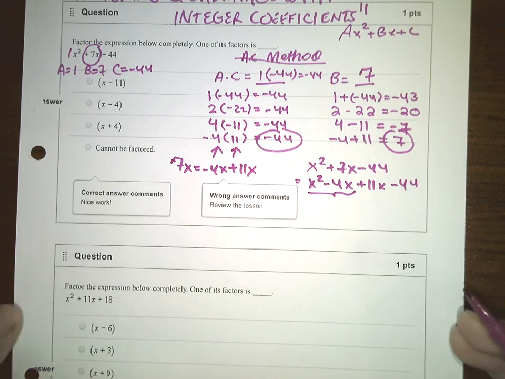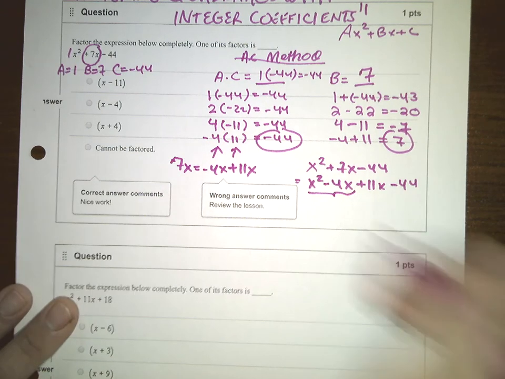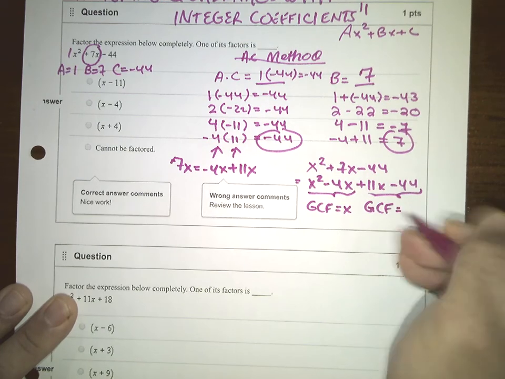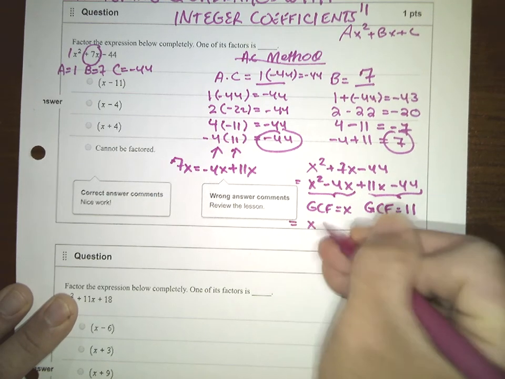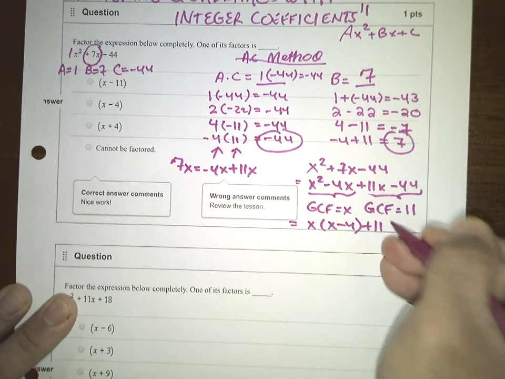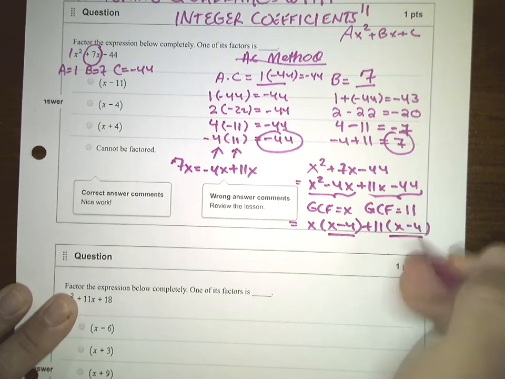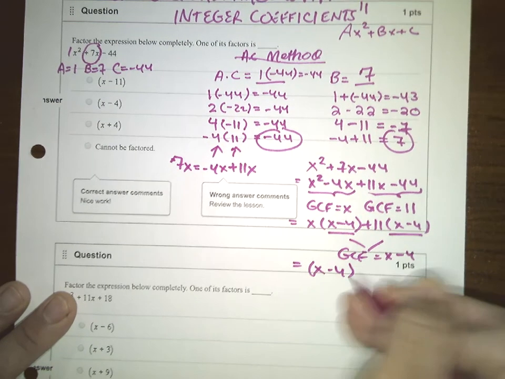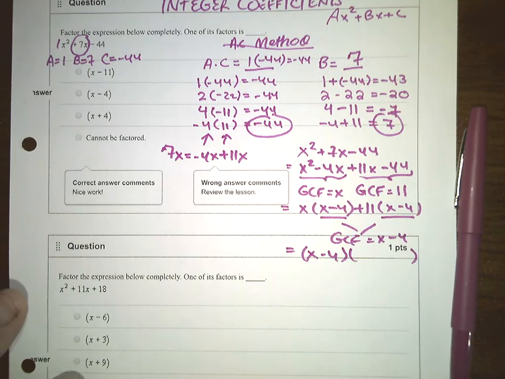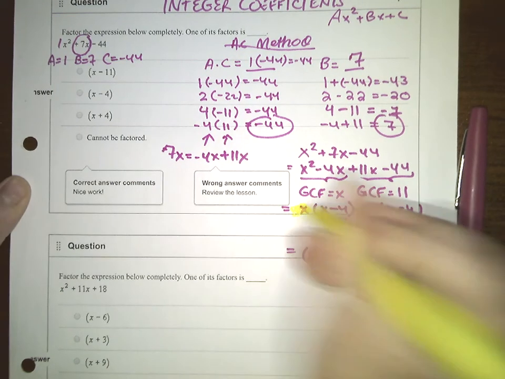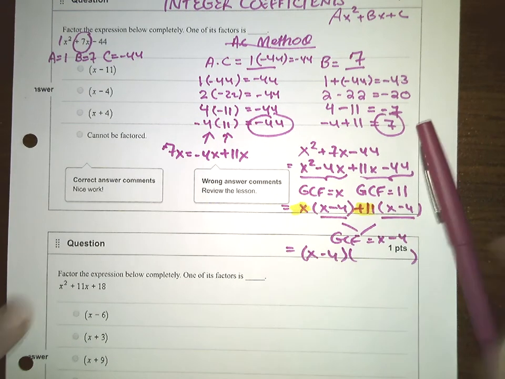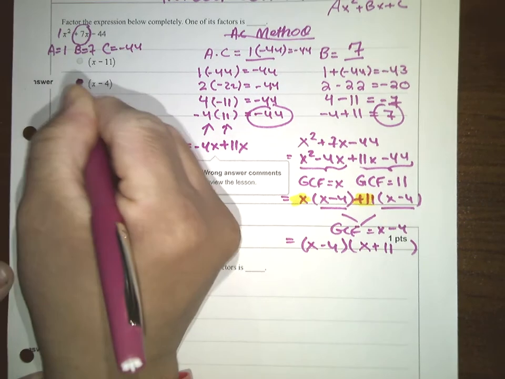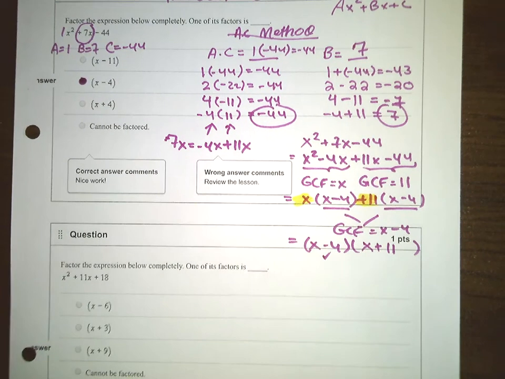Then I factor the greatest common factor out of the first two terms, which is an x, and a greatest common factor out of the second two terms, which is an 11. So I have x times x minus 4 plus 11 times x minus 4. Now I see that the GCF is x minus 4. So I have x minus 4 times, and then once I factor that out, I see that I have x plus 11 left. All right, so that means one of the factors here is x minus 4. All right, here it is right here.